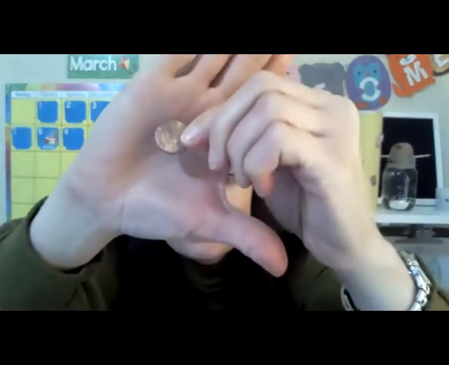Now let's take a look at how our penny and the vinegar turned out. Wow, it's so shiny now. Remember at the beginning it was really dark and black. Look at how nice it looks. So the acid in the vinegar and the lemon juice really did make our coins sparkle.